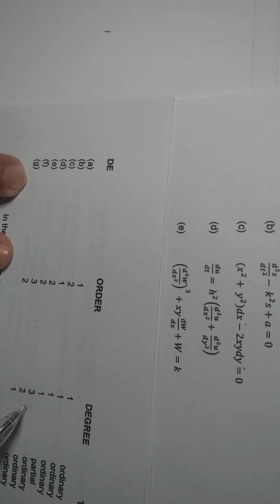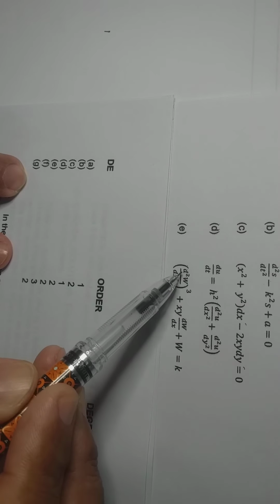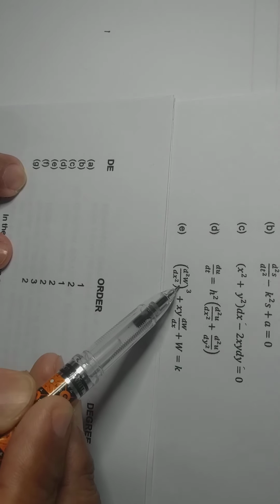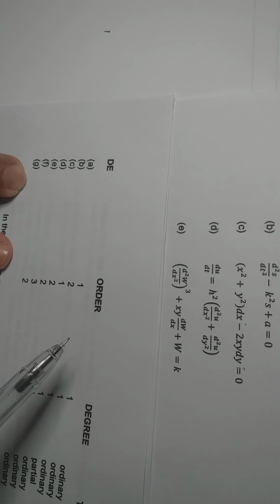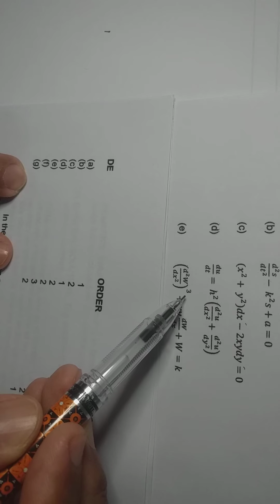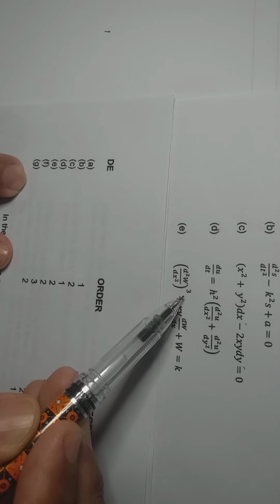Now, what will be the degree? The degree is 3 since our highest order derivative present in the differential equation E is raised to the third degree. So, the order is 2, the degree is 3.